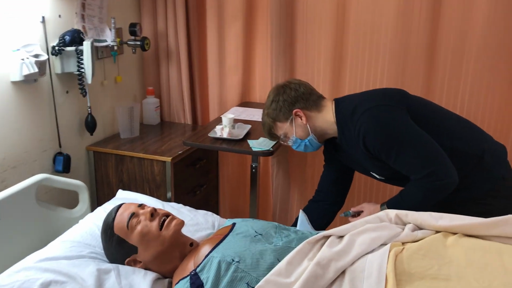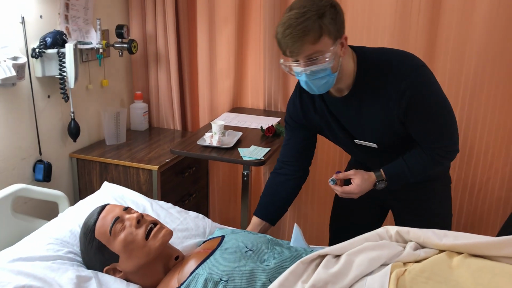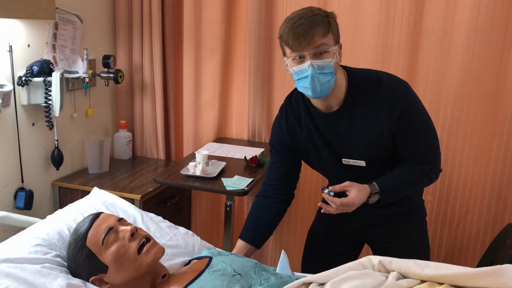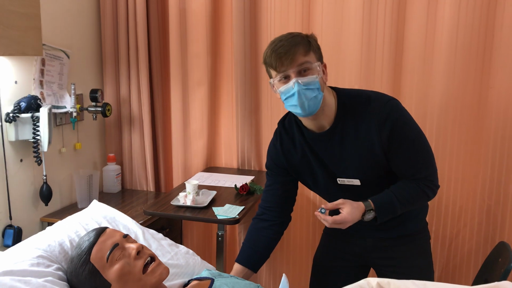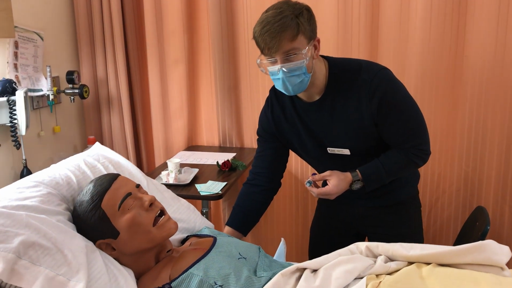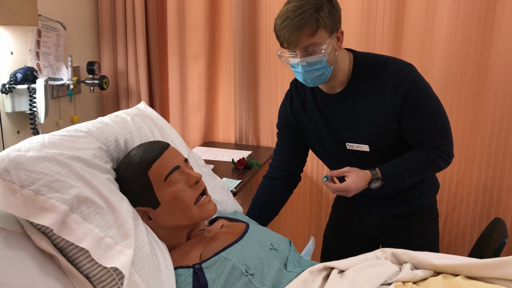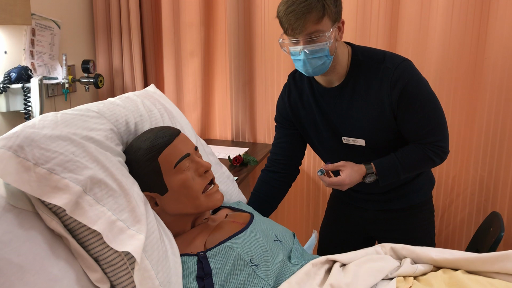So here we go. Acetaminophen. Before I administer, we're going to raise the head of the bed to around a 90-degree angle, or rather a bit less than 90 degree. Because the patient is taking the drugs orally, this is going to help them actually take it in.